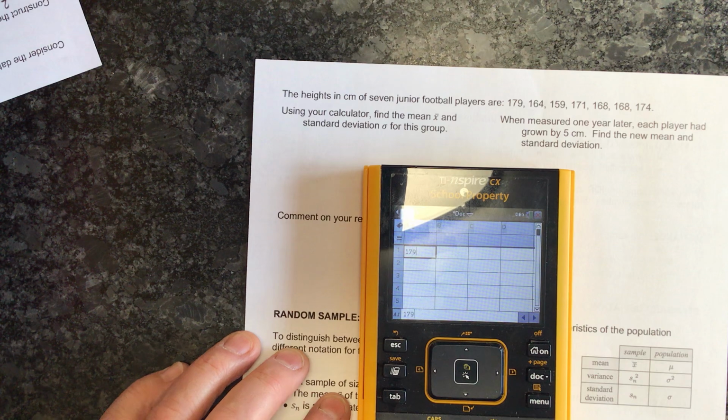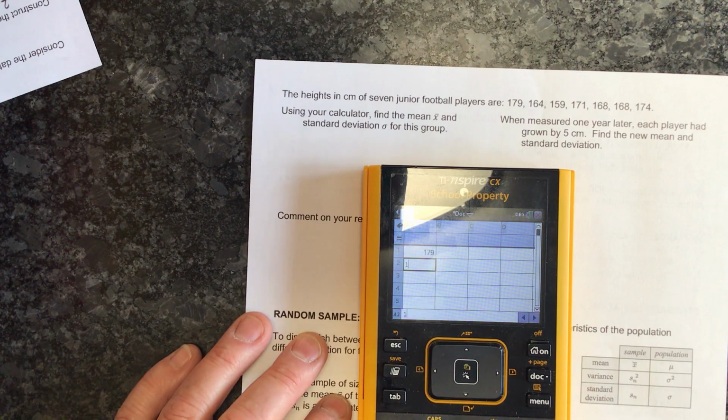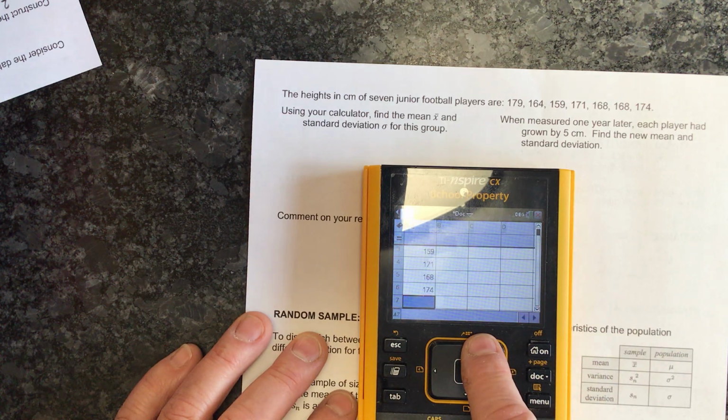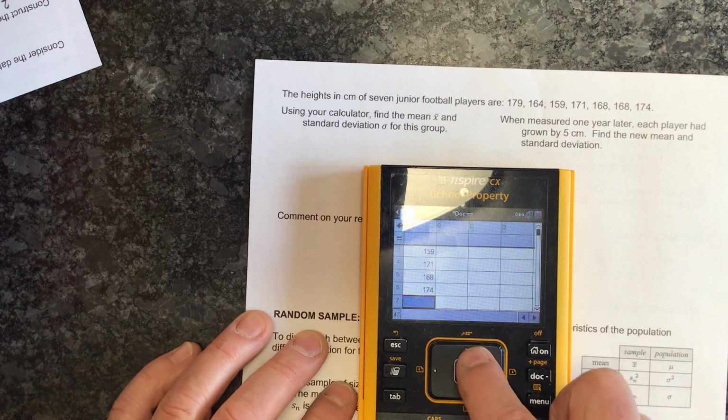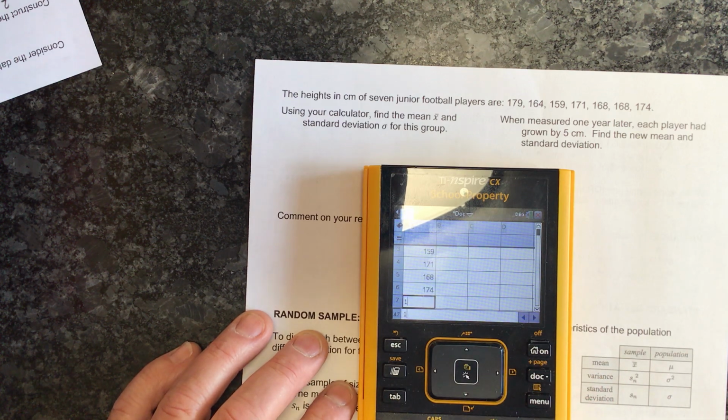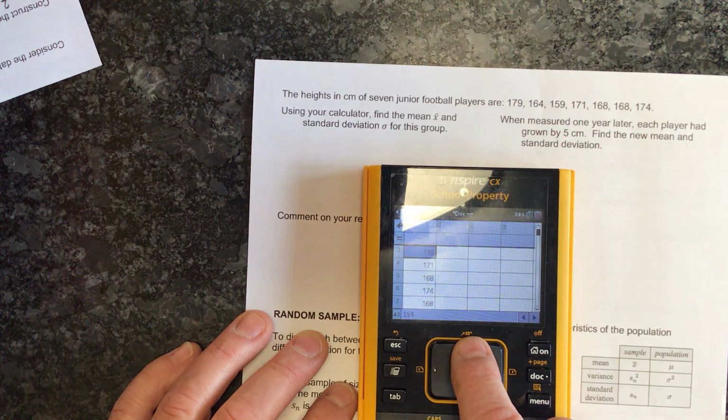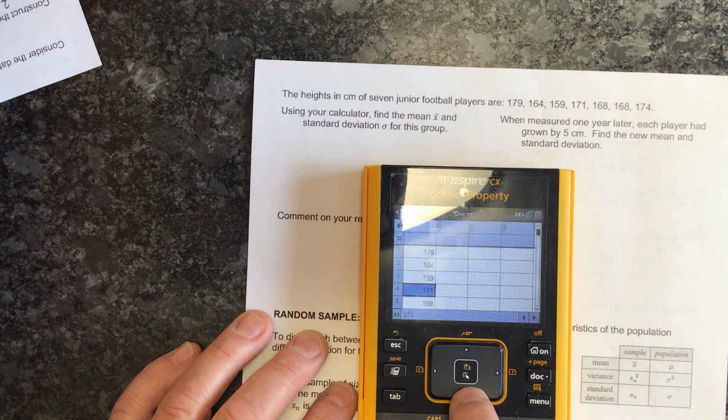They are 179, 164, 159, 171, 168, 174. Okay, what did I miss? 174, 168, 170. Oh, let's put another 168 in there. Okay.